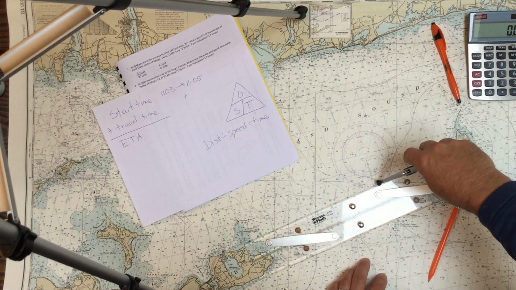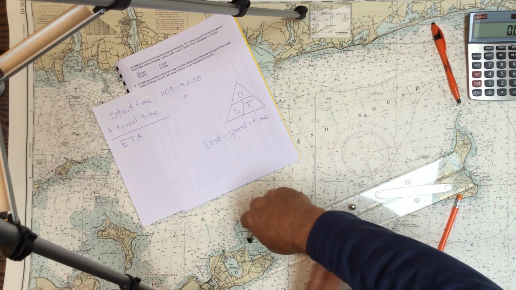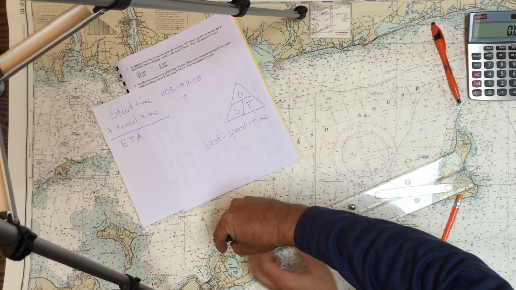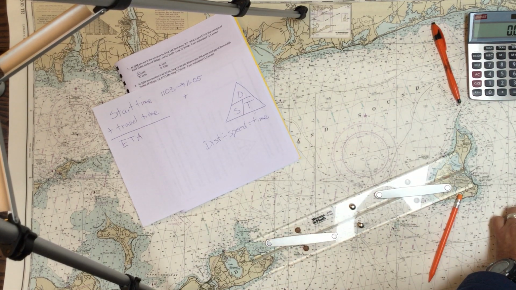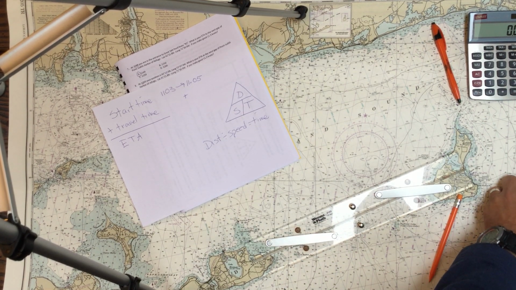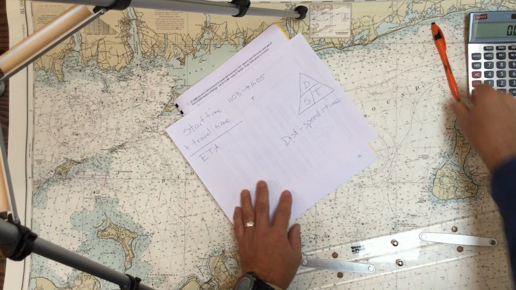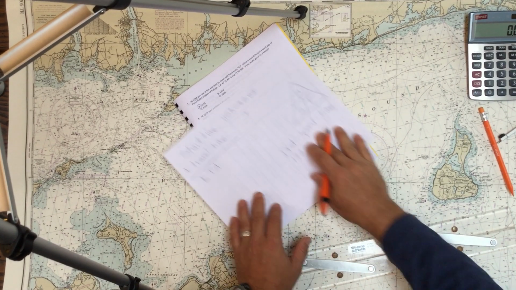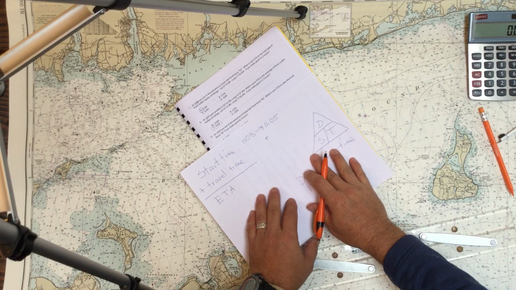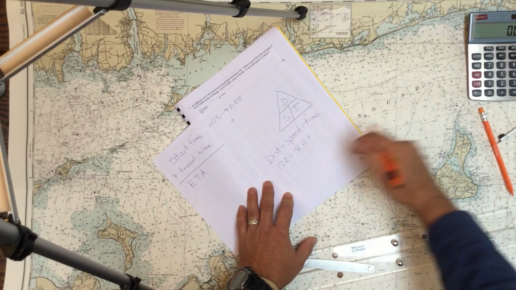Okay, so I've got 5, 10, 15, plus some amount right there, plus whatever this is. So that was 15, 16, 17.2. Okay, so I'm going to go with 17.2 miles. So my distance is 17.2 miles divided by the speed. Well, they give me the speed in the problem. This is number 9. So my speed is 8.2. 17.2 divided by 8.2 equals the travel time.